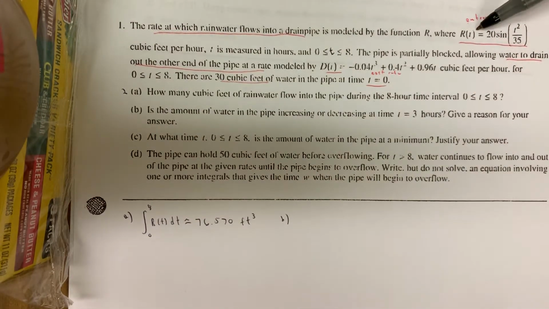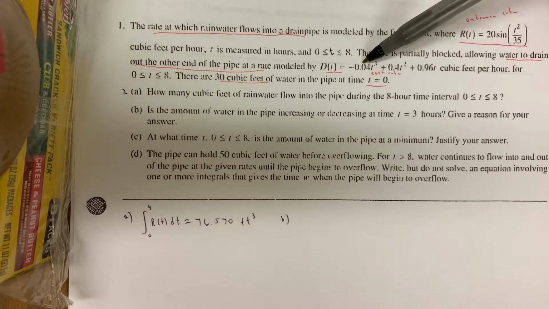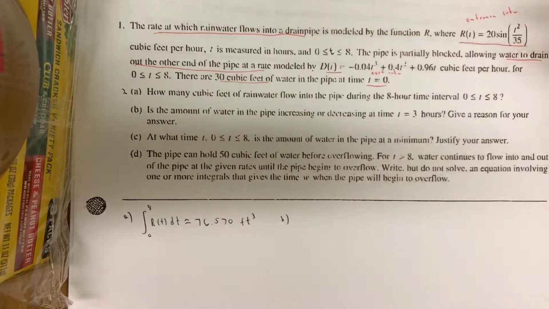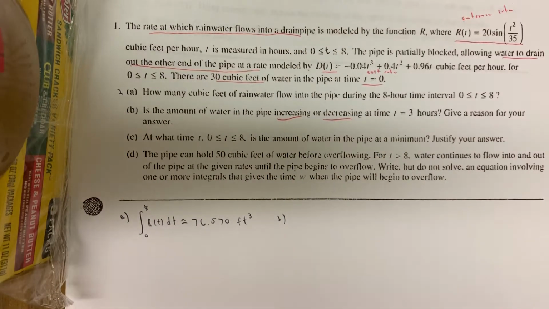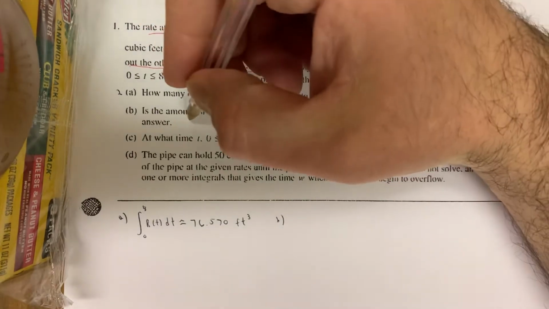And if the rate at which the water flows in is less than the rate at which the water flows out, then the amount of water in the pipe is going to be decreasing. Just remember, you could think about the first derivative test. Increasing or decreasing, surely there must be some sort of test. What's increasing or decreasing? The amount of water.